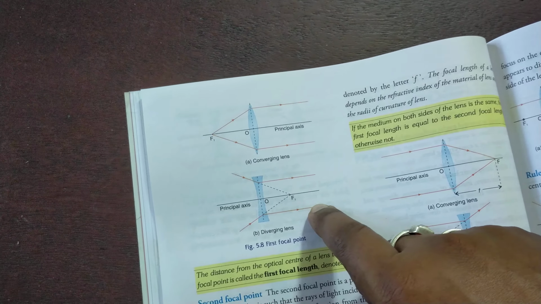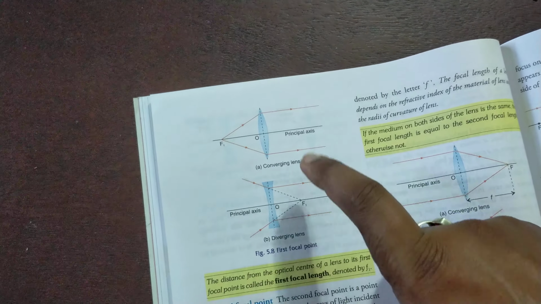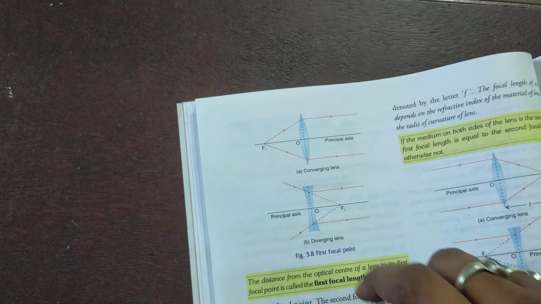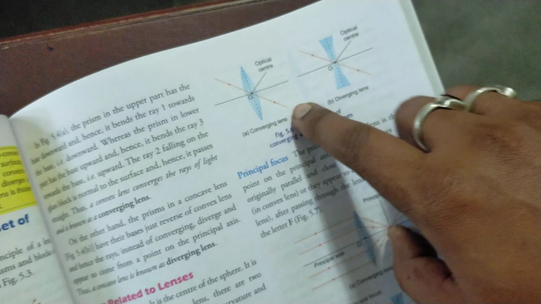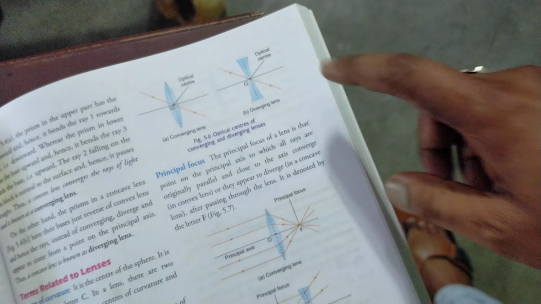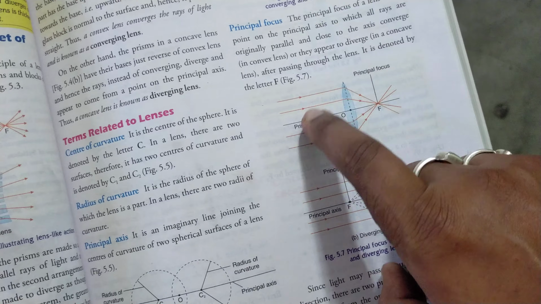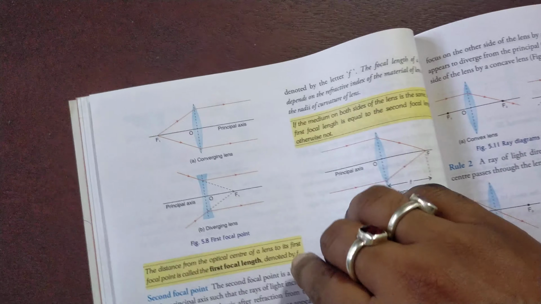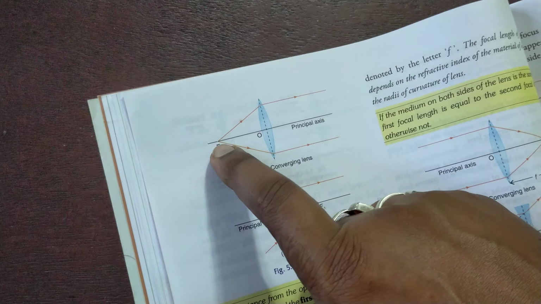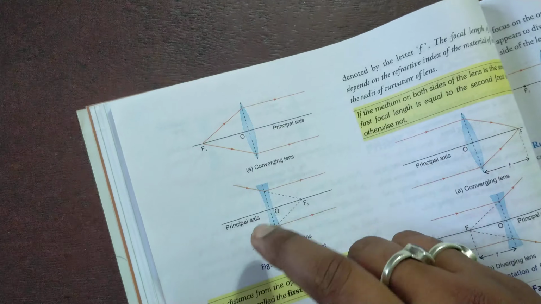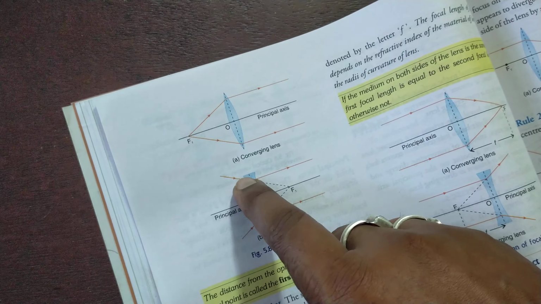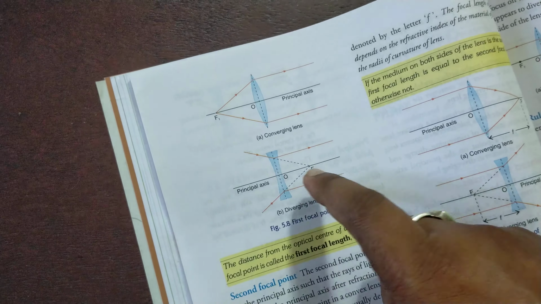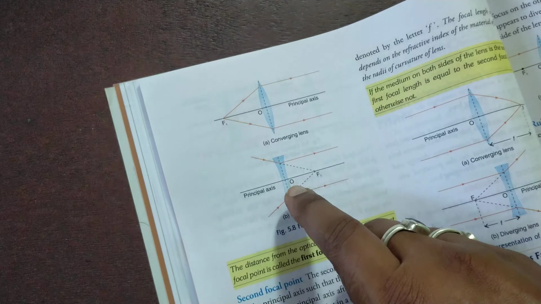Okay, so these are some rules. The first rule says that whenever a ray of light is parallel to the principal axis, they will meet at focus, and if a ray of light is passing through optical center, then it will move straight. That you see, it's moving straight. And if it is passing parallel to the principal axis, then they will meet at focus here. And in the third rule you can see here, when a ray of light is passing through focus, then that will be parallel to the principal axis. They appear to meet at focus, that is why the rays of light are parallel to the principal axis. Okay, so this is the first focal point of convex and concave.